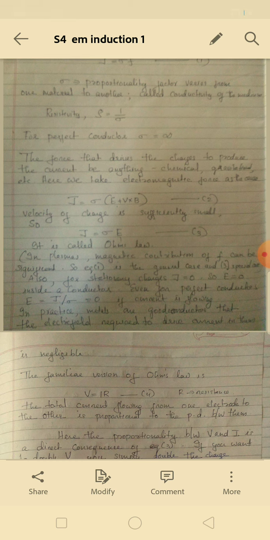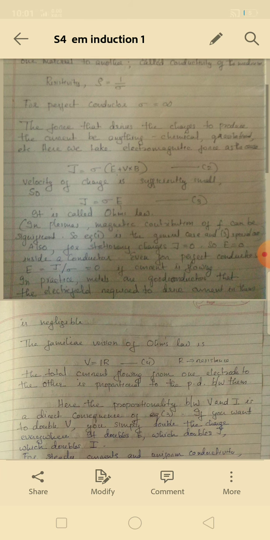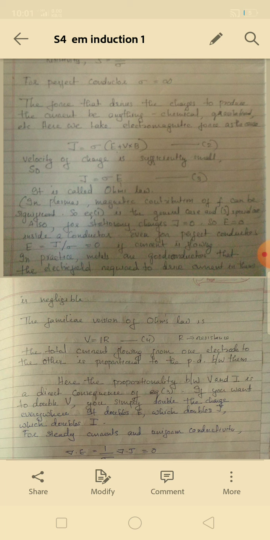Electromagnetic force in the equation, എന്താണ്? F is equal to E plus V cross B, where E is the electric field, V is the velocity of the charge and B is the magnetic field. Here velocity is taken as small, so we can reduce the equation as J is equal to sigma E. We can omit the second term V cross B. But in plasma, the magnetic contribution of F can be significant. So we can say equation 1 or 2 is the general case and equation 3 is the special case.